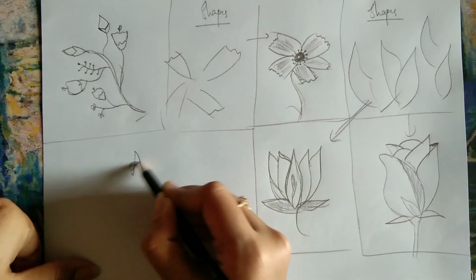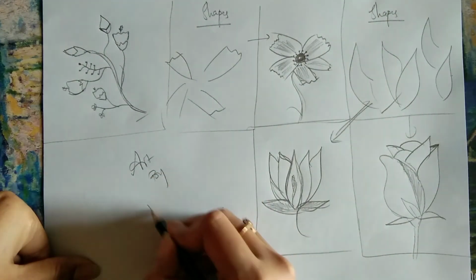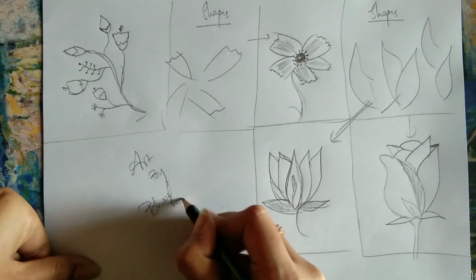So don't forget to give credits to your artwork. Write your name at the end.